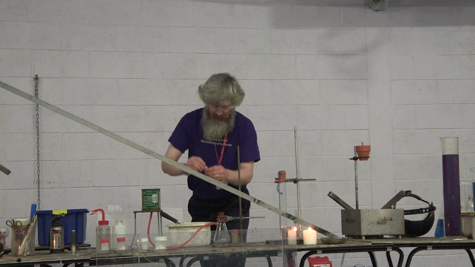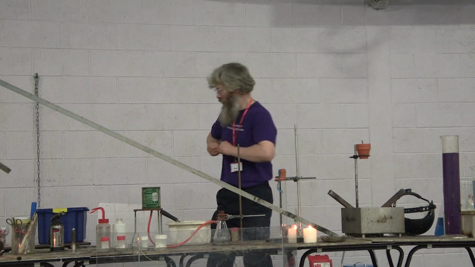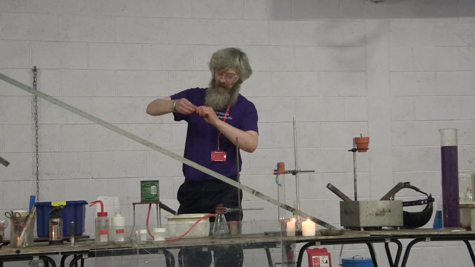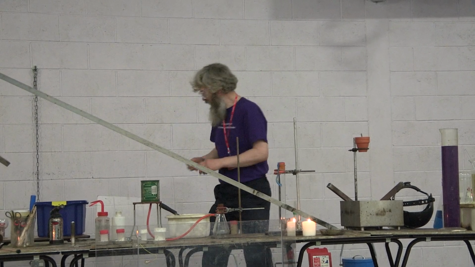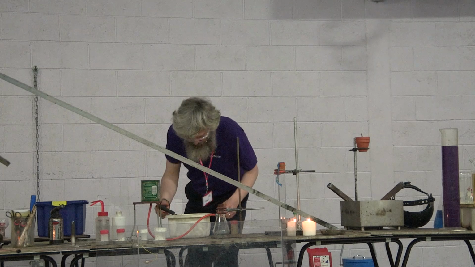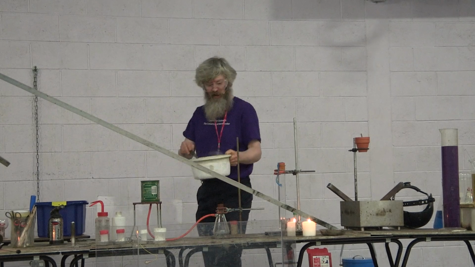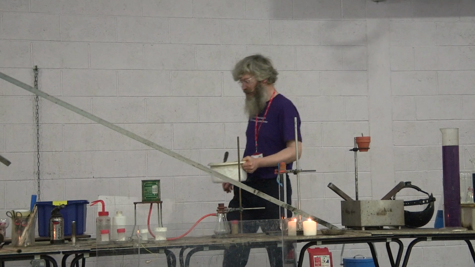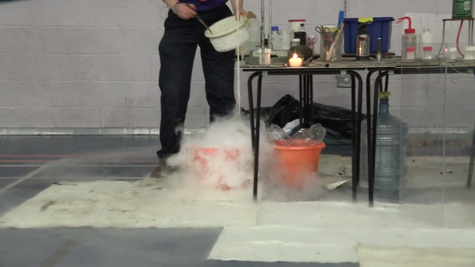But because I've popped the lid on, it then becomes a little bomb, because there's more carbon dioxide in there as a gas than can be contained within that little plastic tube. So those little plastic tubes are eventually going to give up and they're going to go pop. And I can't tell when that's going to be, but they'll take a little while, which gives us some more time to play with the dry ice.